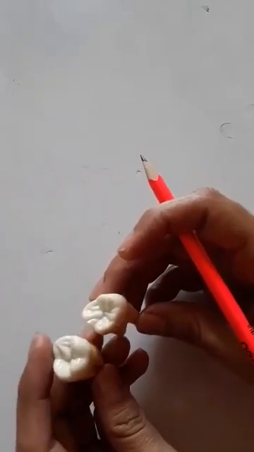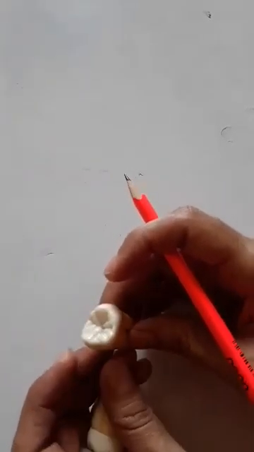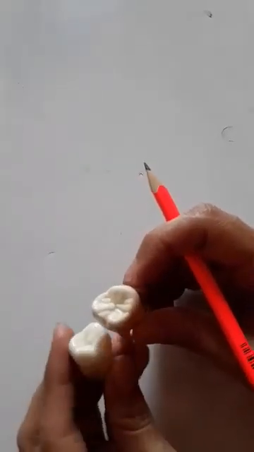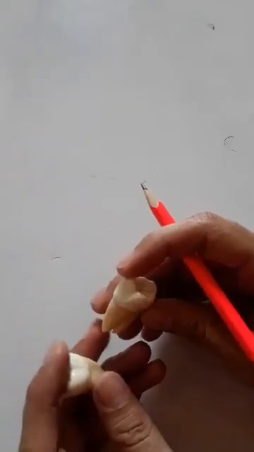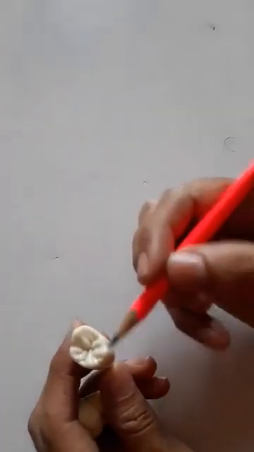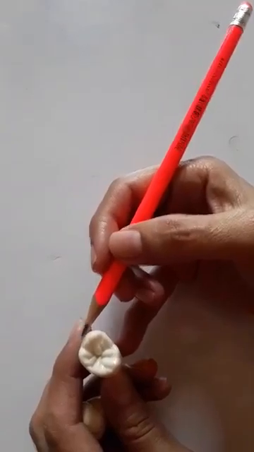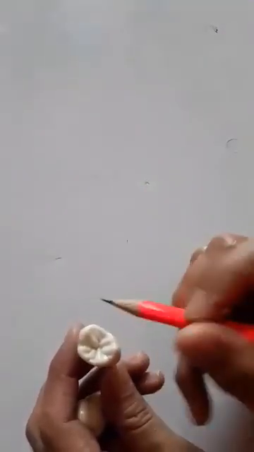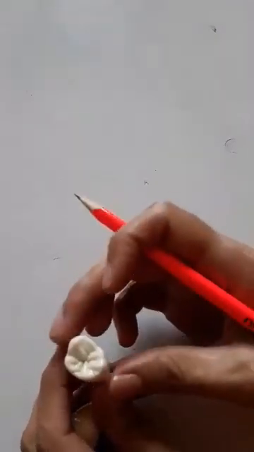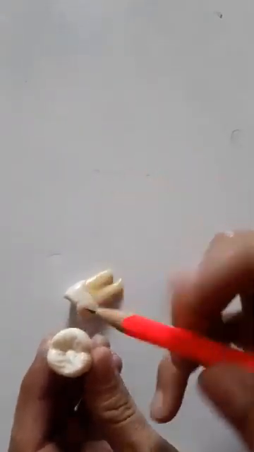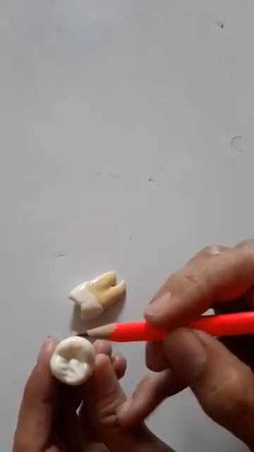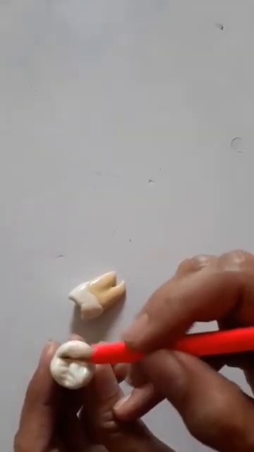Both third molars are so variable that it is very difficult to identify whether it is a maxillary or mandibular third molar, but only one dimension is fixed, and that is the buccolingual dimension. In the maxillary molar it is always greater than the mesiodistal dimension. So this one is the maxillary third molar, and this one is the mandibular third molar, because here the mesiodistal dimension is greater than the buccolingual.